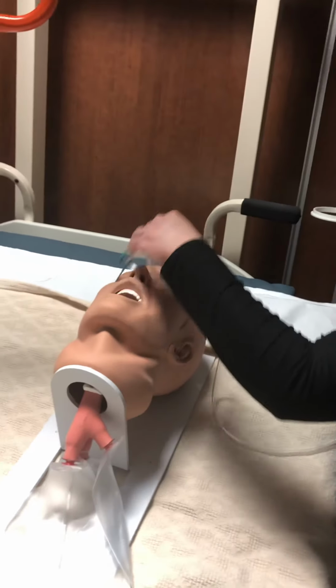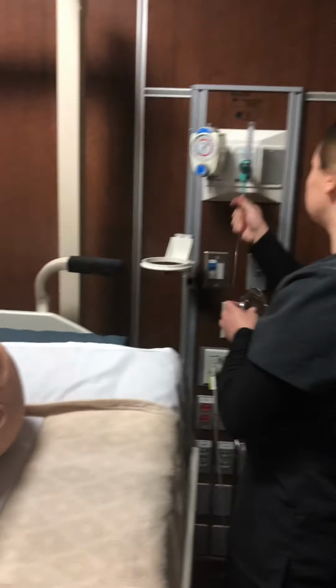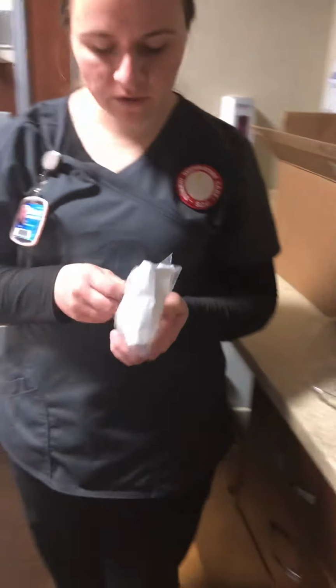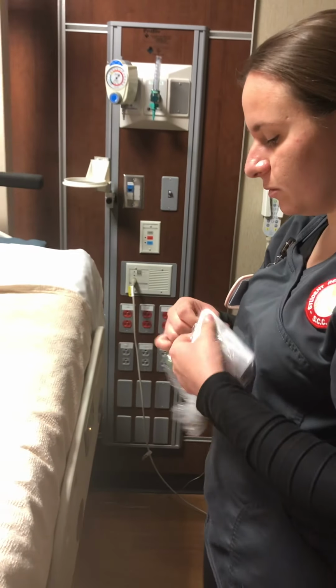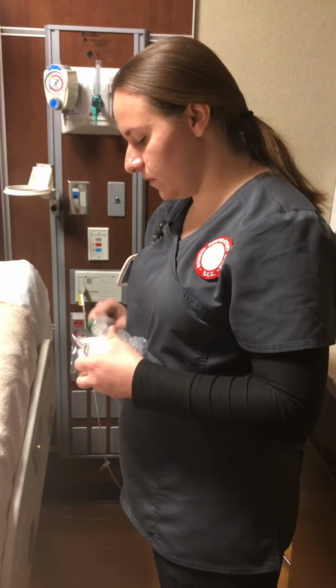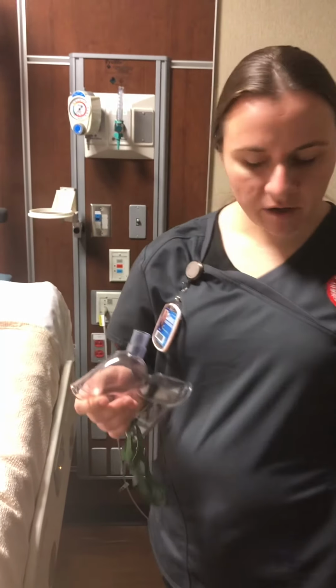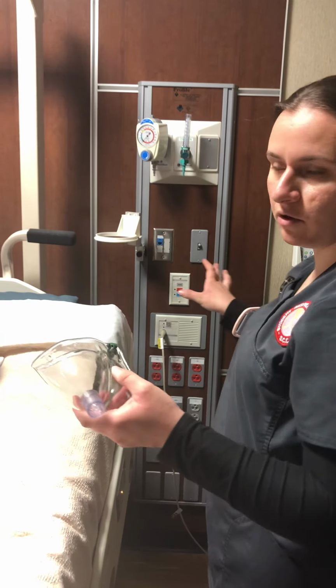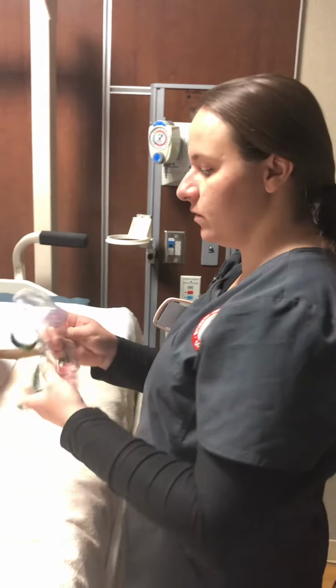I'm going to get this one off of the patient. I'm going to remove this patient here. And with the face tent, you'll have corrugated tubing with the face tent. So I have my corrugated tubing connected to here and to the humidity device and the O2 device.